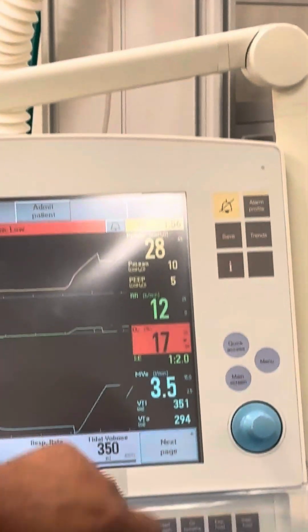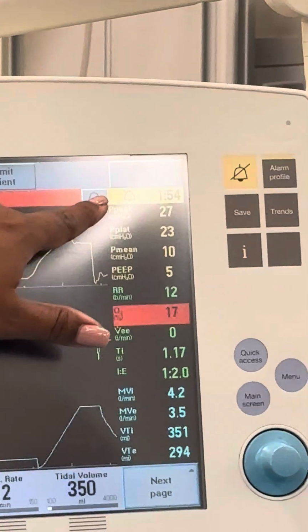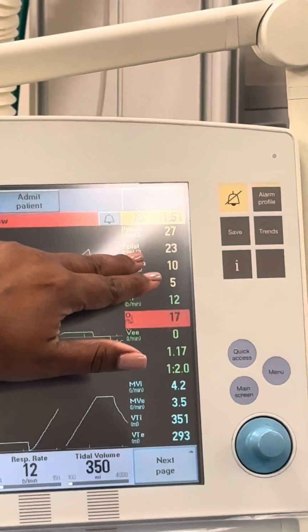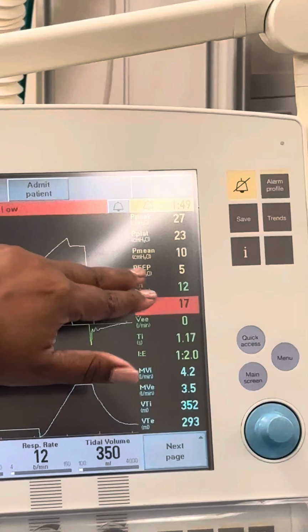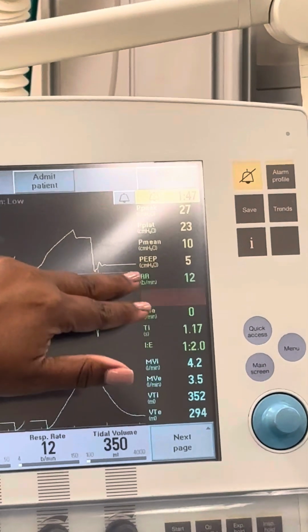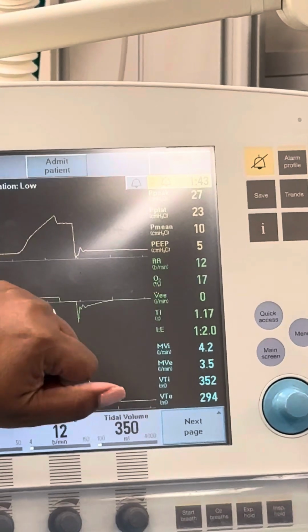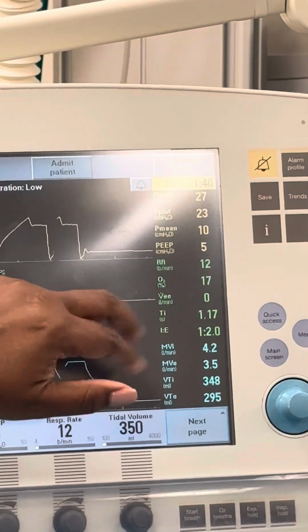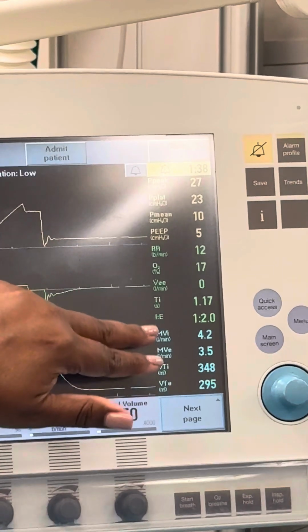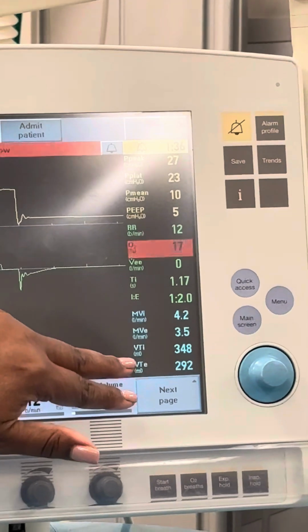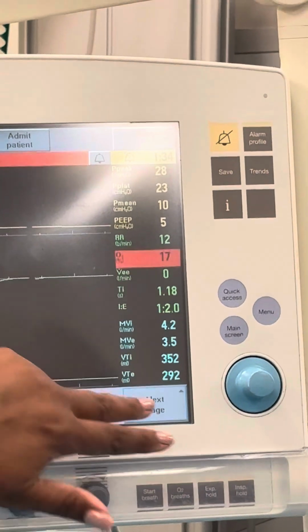Go to additional values, which is your next page. It gives you PIP again, but also gives you your plateau. Gives you mean airway pressure, PEEP again, total respiratory rate, FiO2. Usually we don't do your flow. That's your I time, IE ratio. I don't think y'all went over these before, but your exhaled tidal volume.